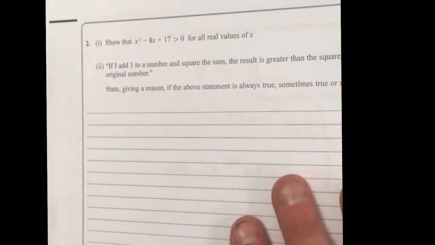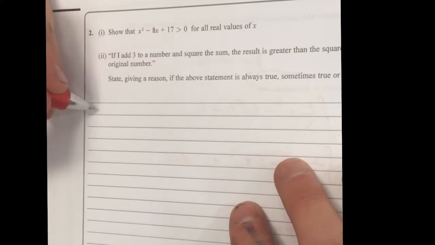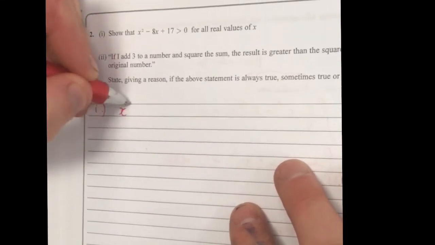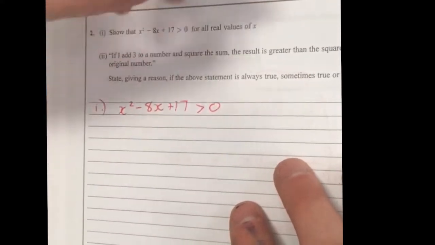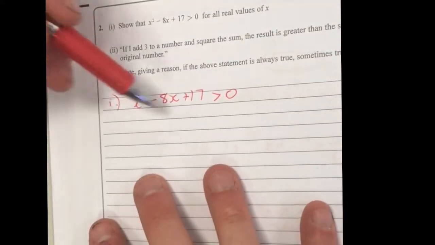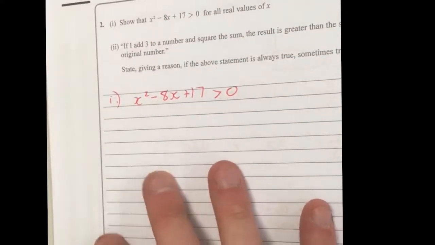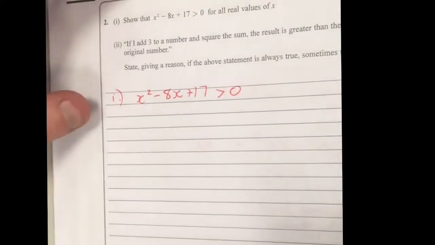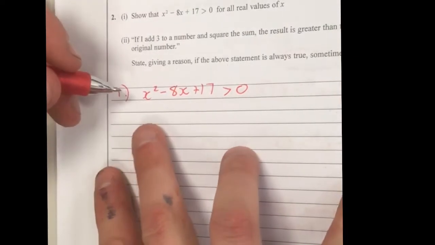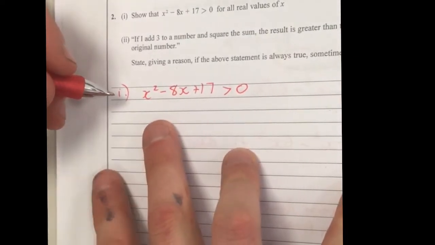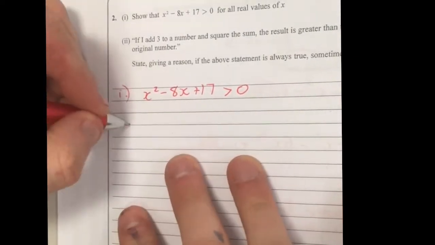So this one, we're looking to do some proof. First of all, show that this quadratic is greater than 0 for all real values of x. Now there's a few ways you can do this, but I think the best way is to combine it with a sketch. So first of all, we'll find the minimum point of this. You can find the minimum point with differentiation or with completing the square.